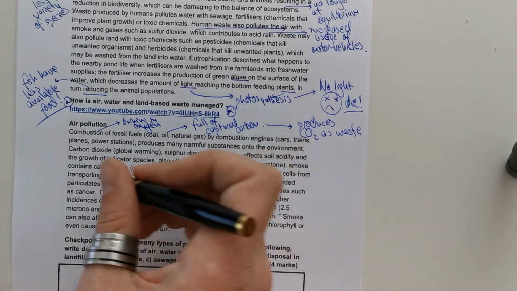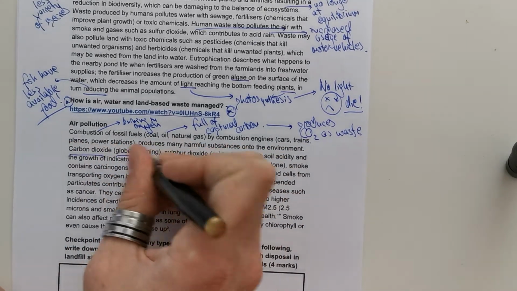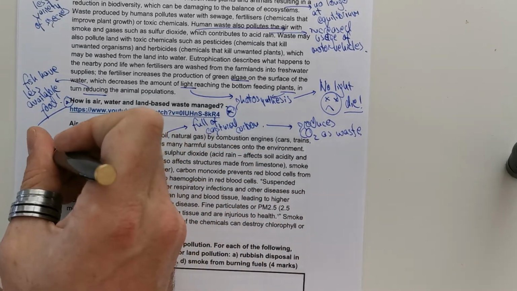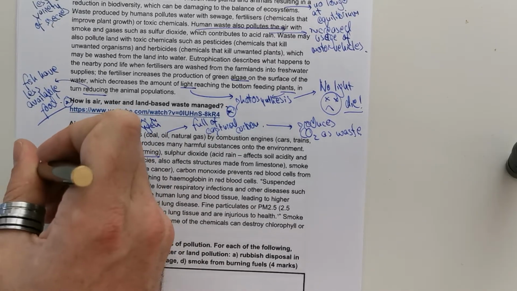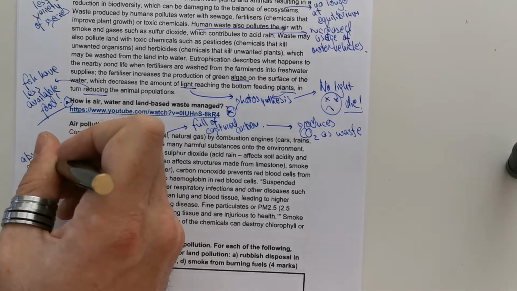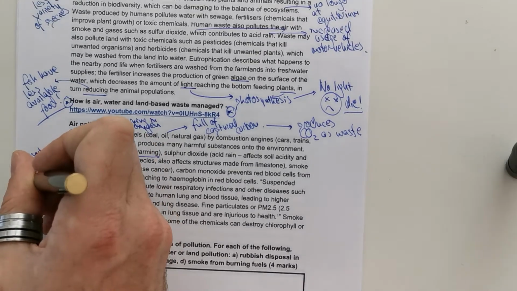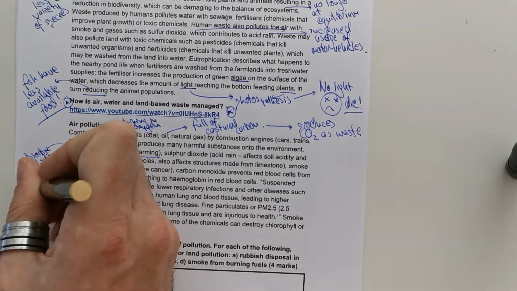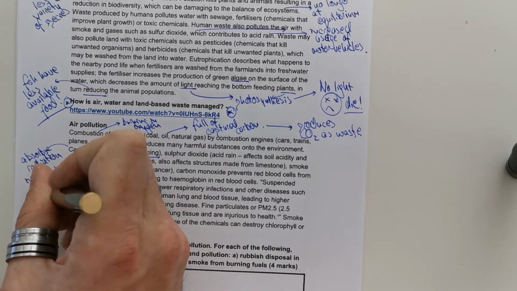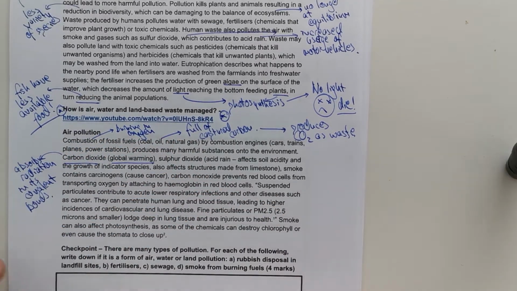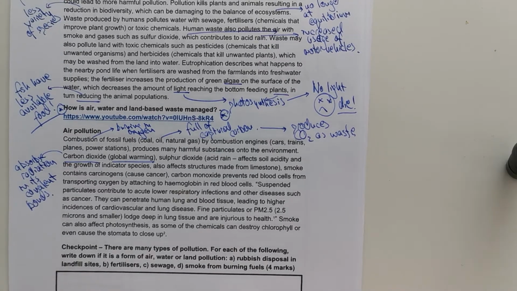So as we've talked about before, carbon dioxide increases global warming because carbon dioxide absorbs radiation in its covalent bonds, which means if there's more of it in the atmosphere, more heat radiation is absorbed, which means the temperature of the Earth increases.